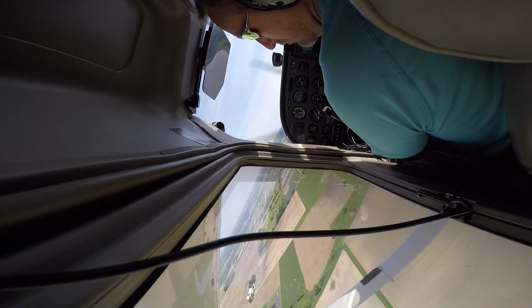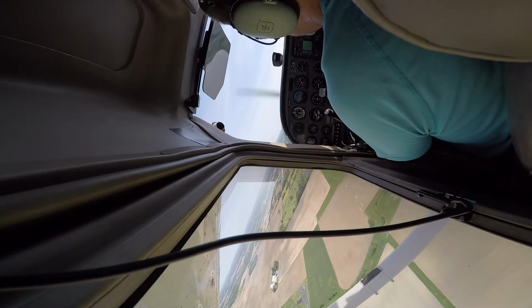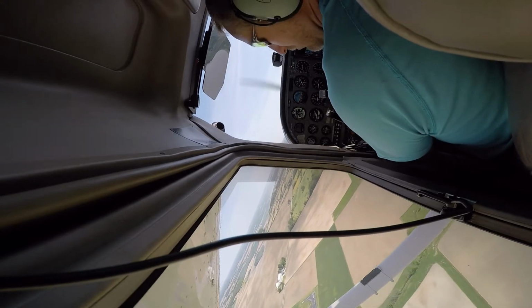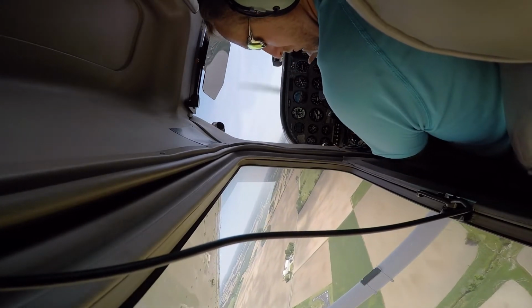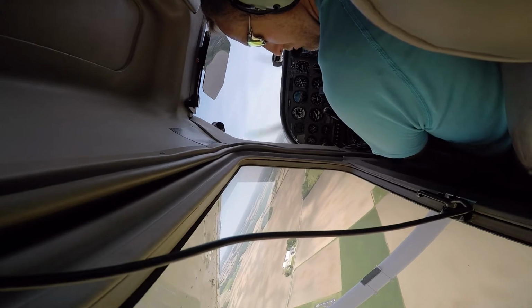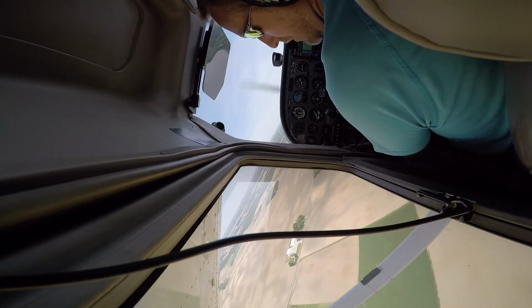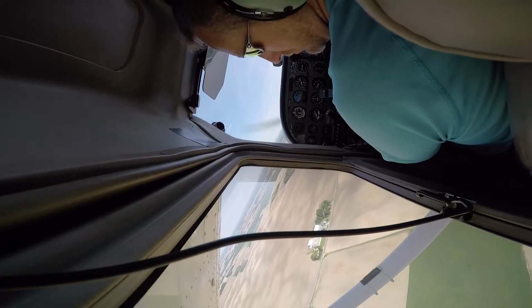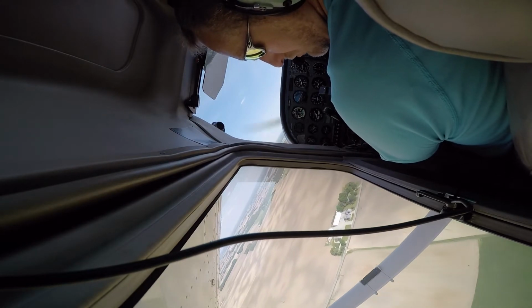Not a lot of people teach it like this. They don't teach picking four points around the intersection and flying around it. They usually just say, all right, put that wingtip on that intersection. Well, guess what? It's kind of hard to tell if you're drifting in if you don't have a point, right? Alrighty. And this was one complete rotation.